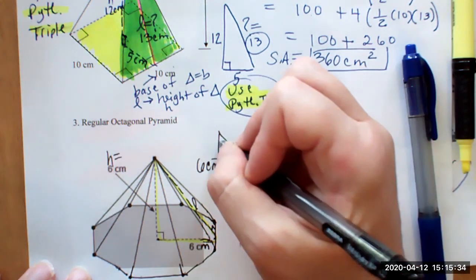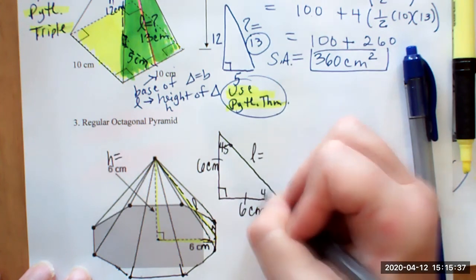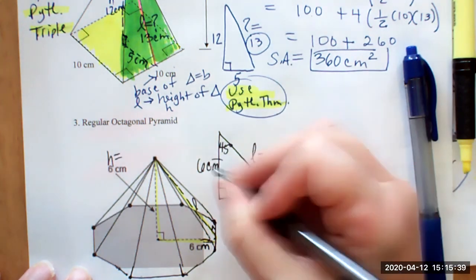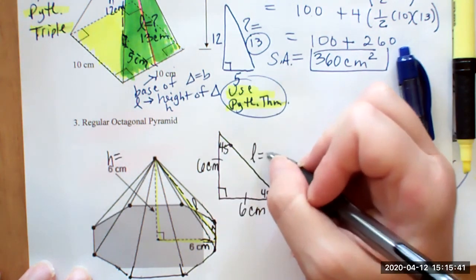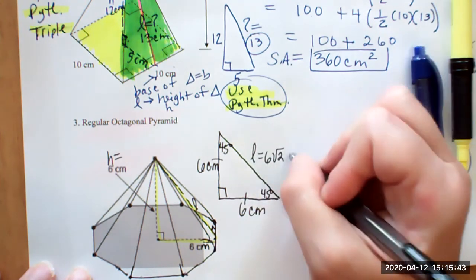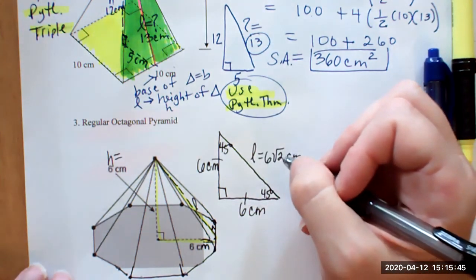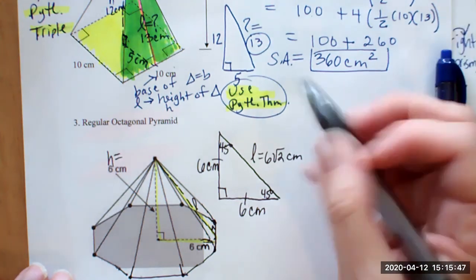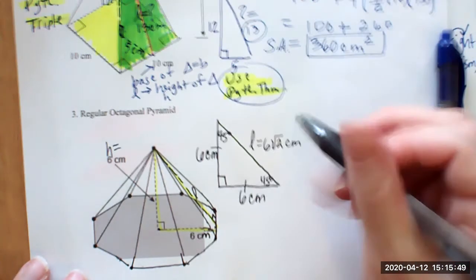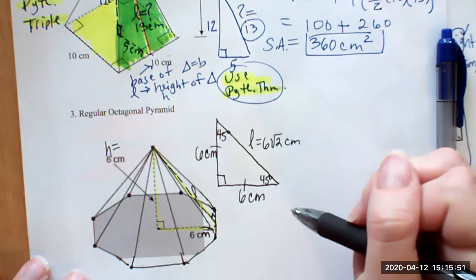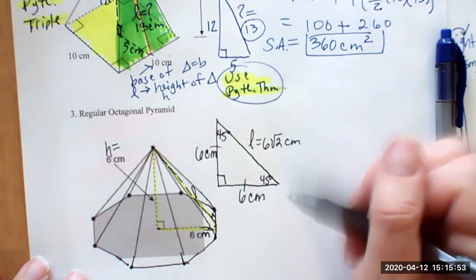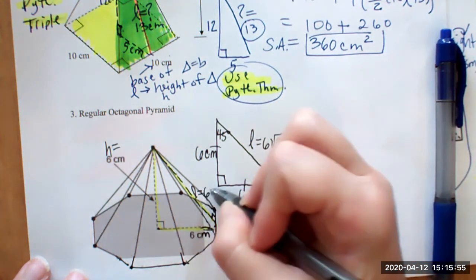You should have immediately said 45 degrees. So if each of these lengths is 6, this is 6 times the square root of 2 centimeters. Now we're going to be getting decimal values in other parts of this octagon, but for right now I can leave that as a radical. Okay? So I know what the slant height is. The slant height is 6 radical 2.